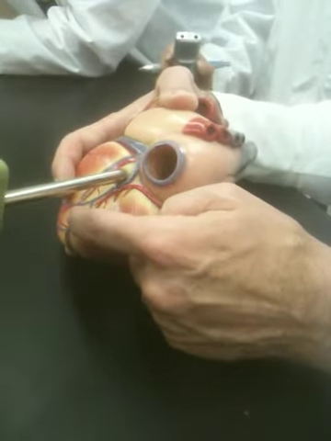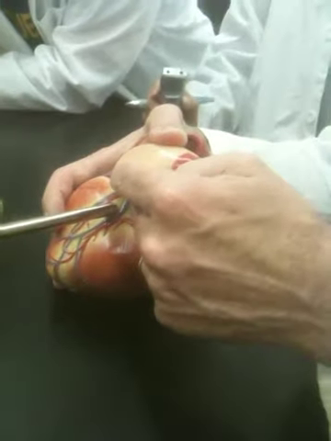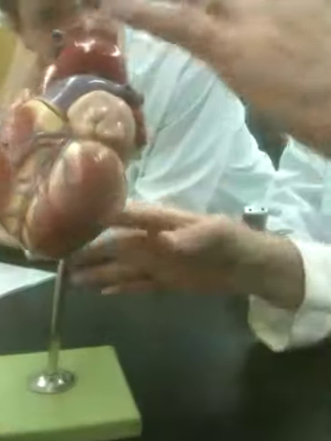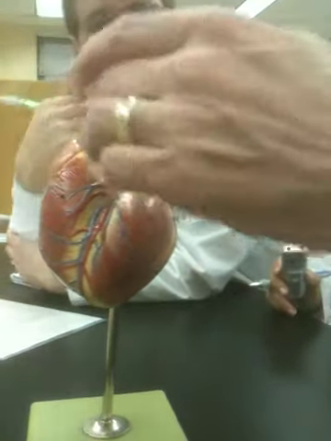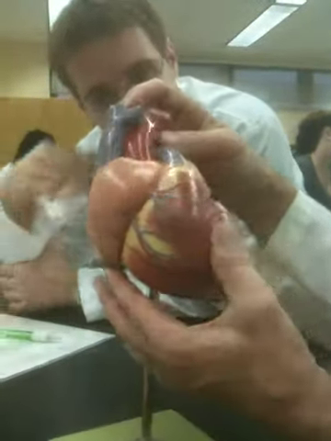So the three veins that feed the heart are the middle cardiac vein, coronary sinus, and the great cardiac vein. Other branches of the coronary artery are the circumflex and marginal arteries. So that's the blood flow. Other structures you see here are the superior vena cava and the inferior vena cava.